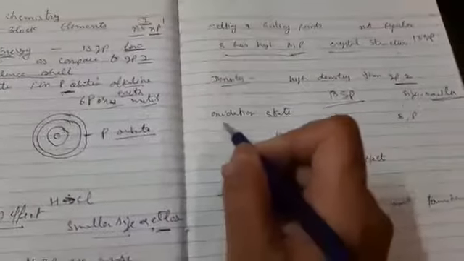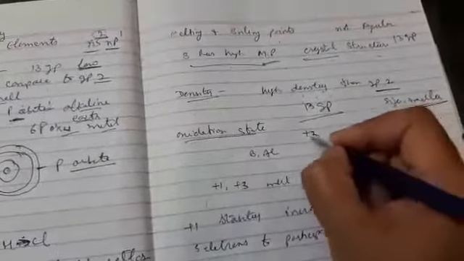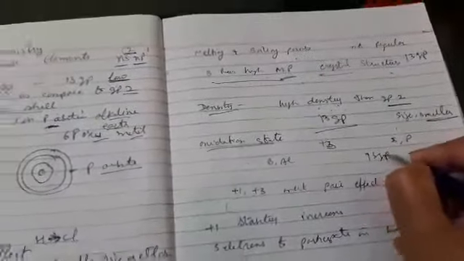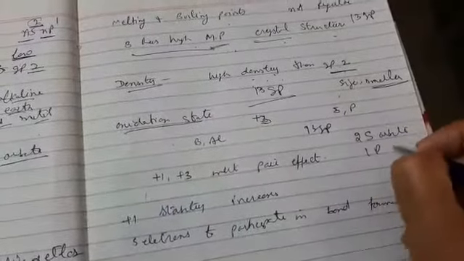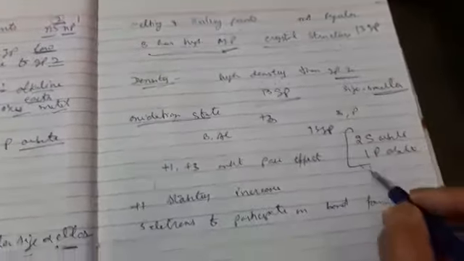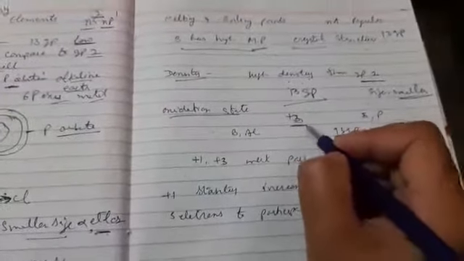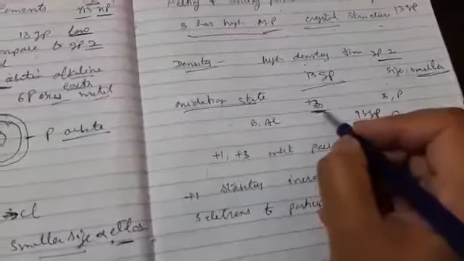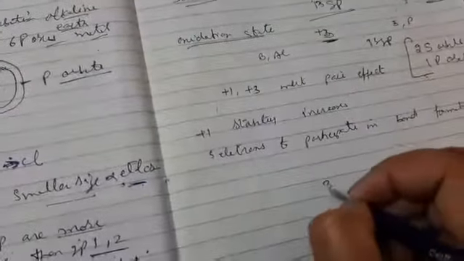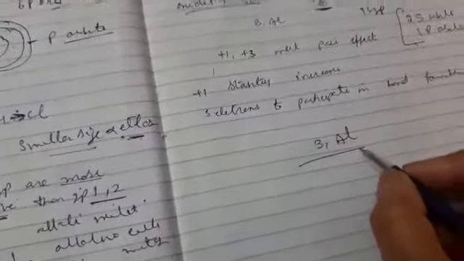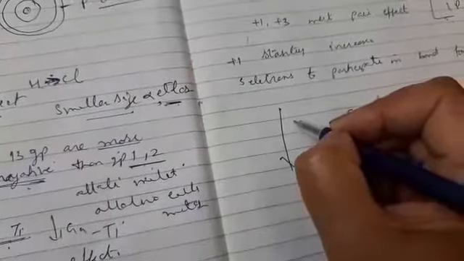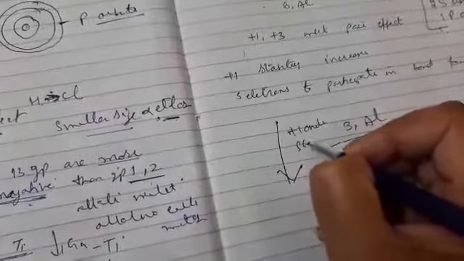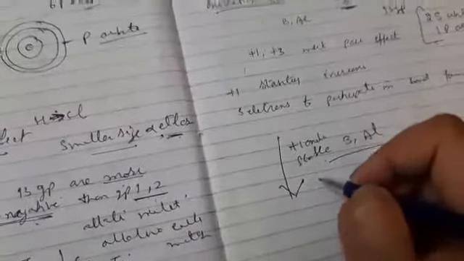Next is their oxidation state. Generally, the oxidation state of group 13 elements is +3. +3 means that 2 electrons from the s orbital and 1 from the p orbital are involved in bonding. But the +3 oxidation state is more stable only in boron and aluminium. It is not stable in gallium, indium and thallium. It means when we move down the group, the +1 oxidation state is more stable and the +3 oxidation state is less stable.